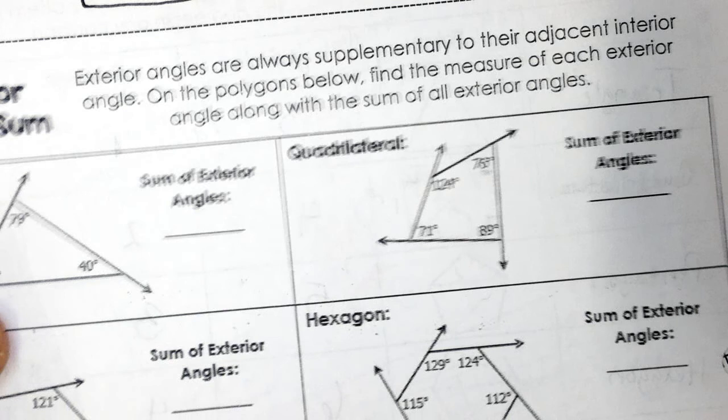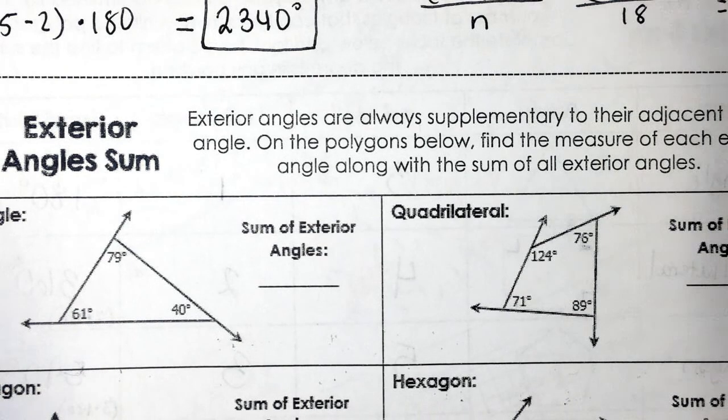Moving on. Exterior angle sum. This is dealing with exterior angles. Exterior angles are easy to remember. There's only one formula you have to remember for that.